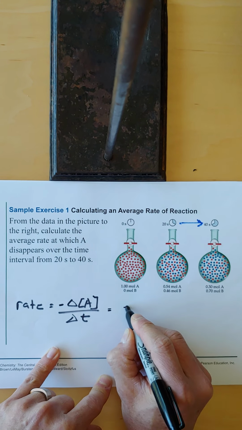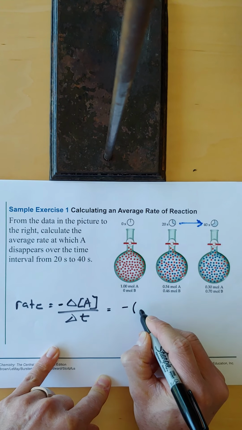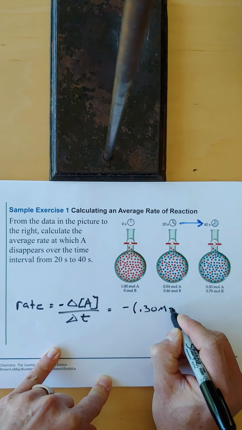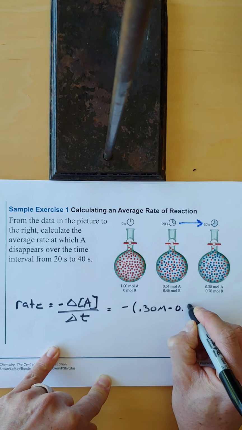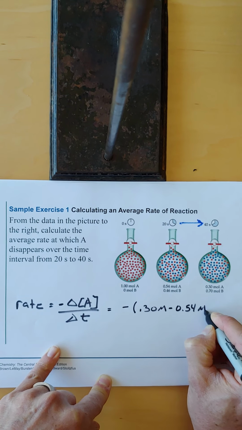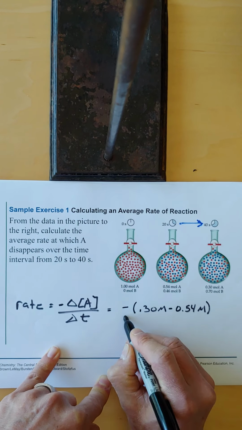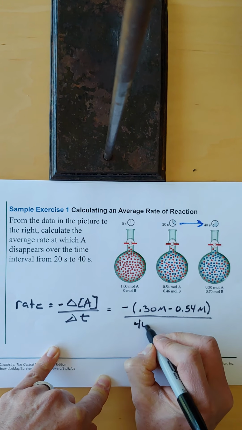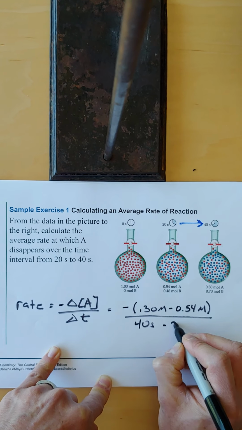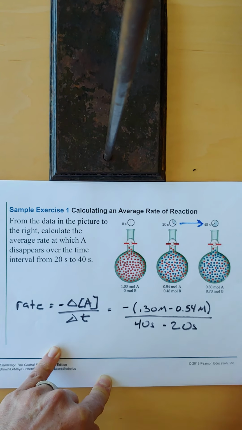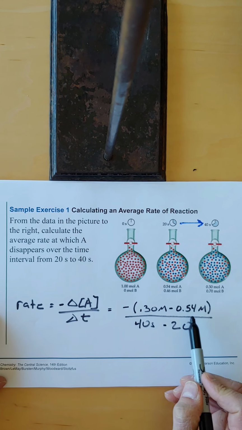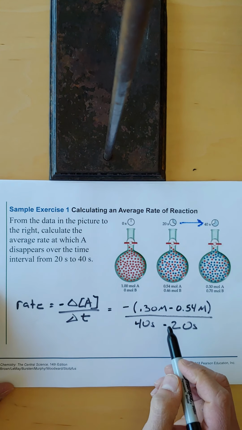So I have negative, and then my concentration change, 0.30 molar minus 0.54 molar, divided by my change in time. Well, my change in time was 40 seconds, my initial time was 20 seconds. So I have my change in concentration over my change in time.